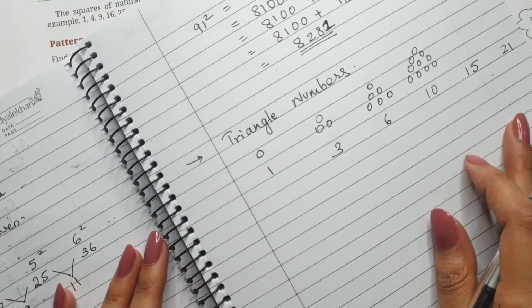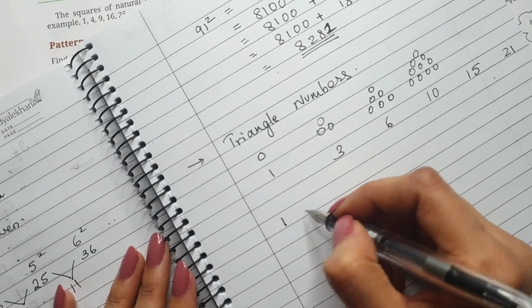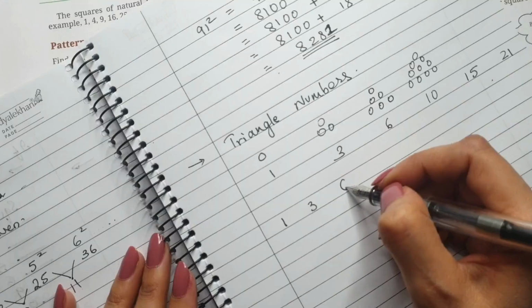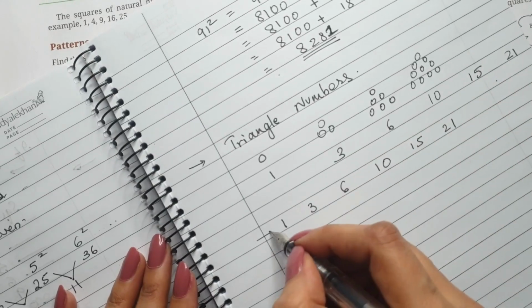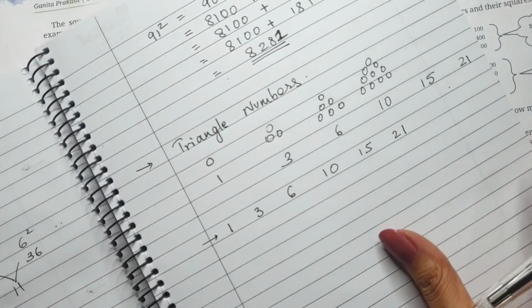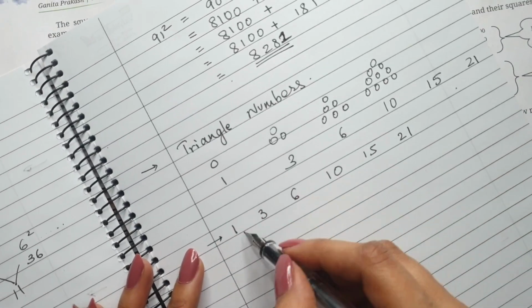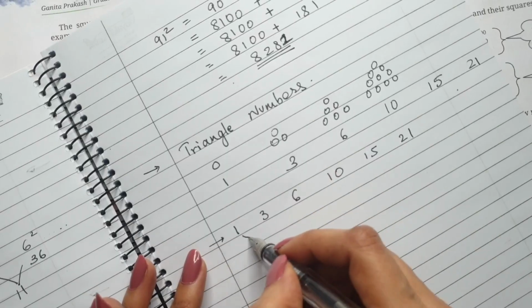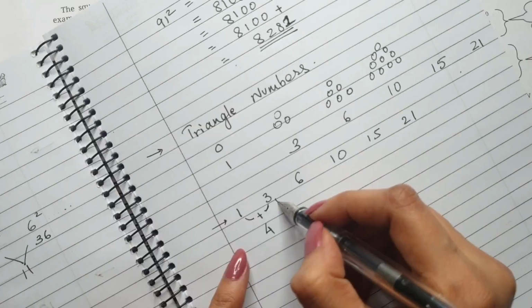So what is the pattern over here? If I have triangle numbers, so let's write these triangle numbers 1, 3, 6, 10, 15 and 21, right? If I add two of them, so here if I add these two, you will have 4.